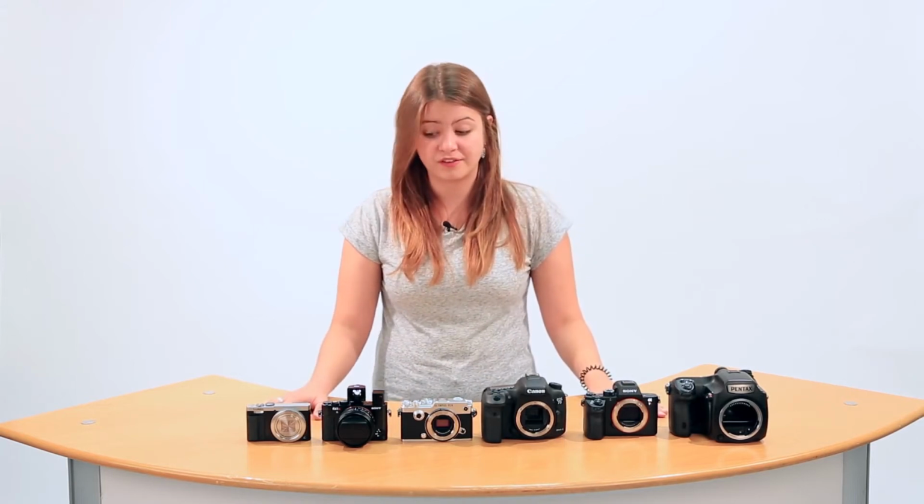Most photographers and enthusiasts will sit in the middle of those two. And this is where we have a smaller range, or a smaller notch up each time, of sensor sizes. So we've got your high-end compacts, micro four thirds, APS-C size, and full frame.